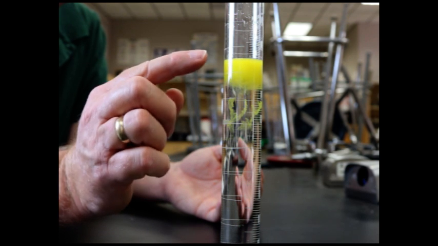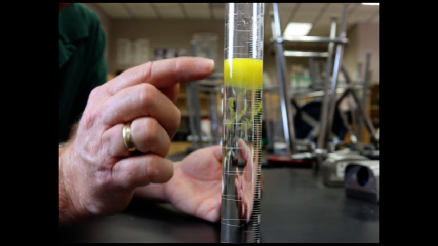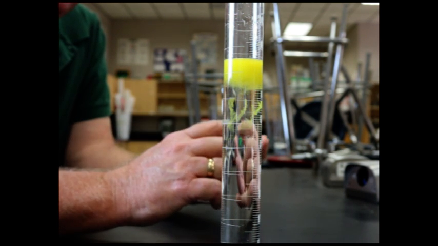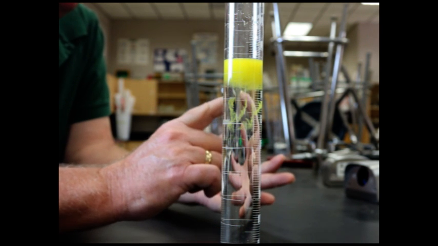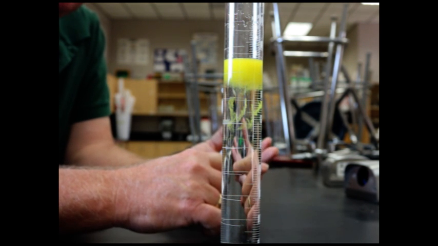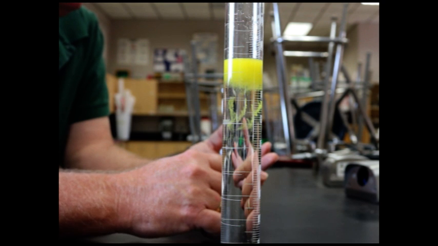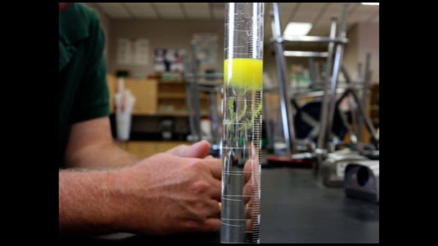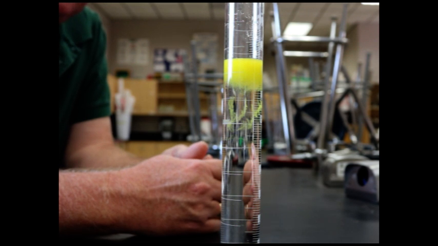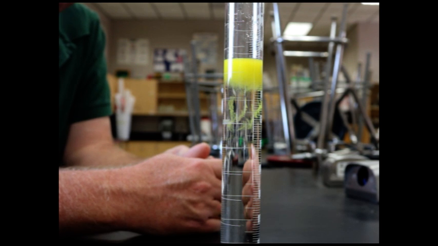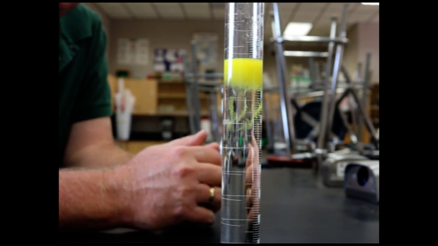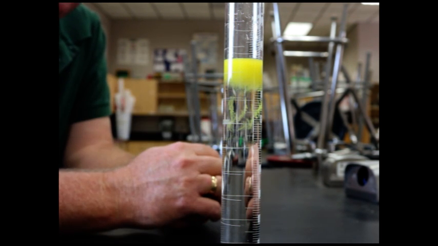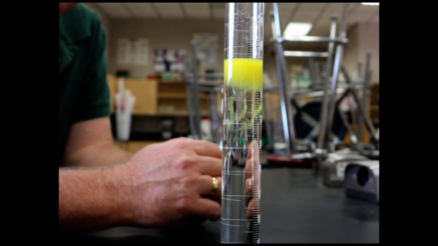I could separate this precipitate using filtration or a centrifuge, which is basically a device that spins it really quickly. Or you could simply just wait. We don't often have the patience to wait for it. That's why we go with filtration or centrifugation. But that is a precipitate, and we're going to talk a little bit more about why that precipitate formed.